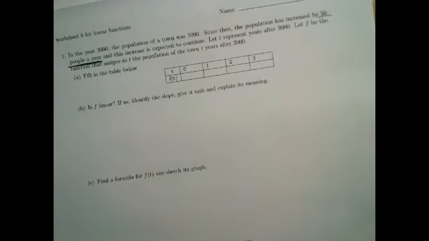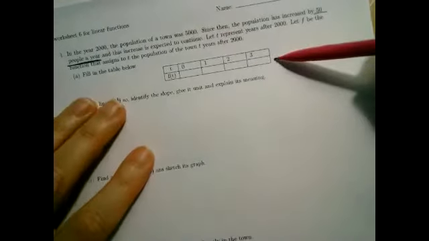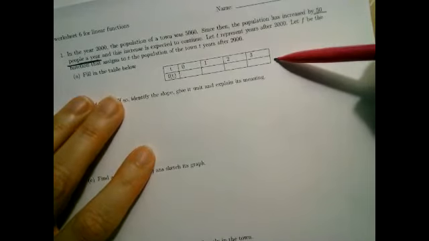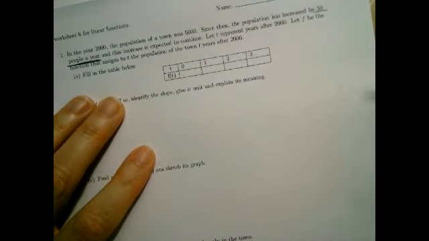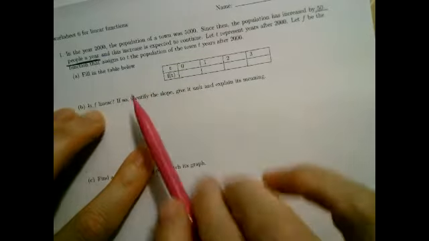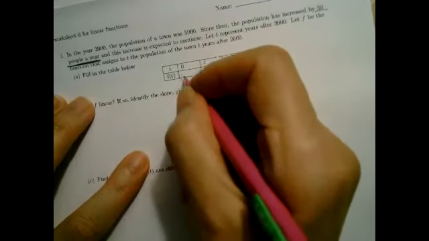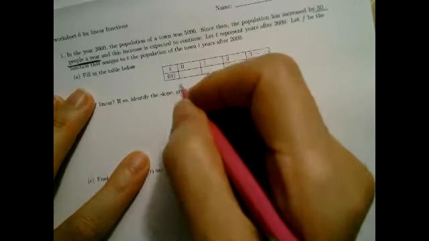Okay, very simple scenario. And usually the question is, is this a scenario of a linear function? That's really my idea. So in this simple scenario, my question is, fill in the table below. So, you guys tell me what should I write here?